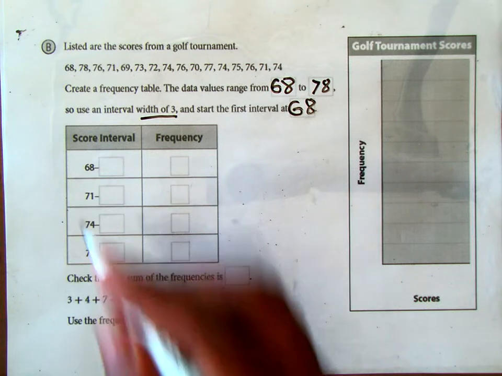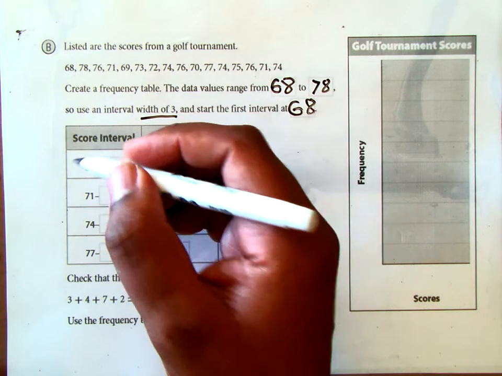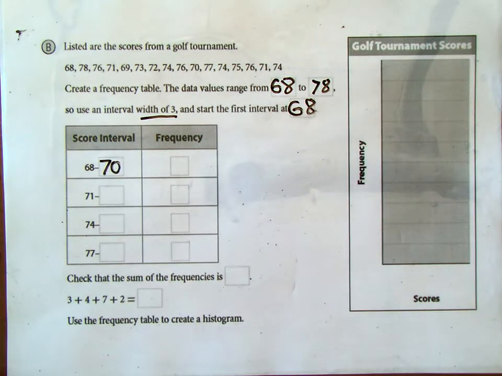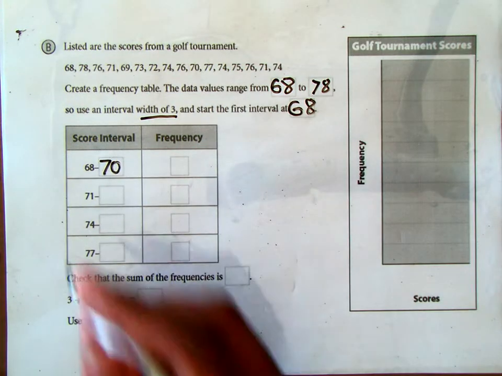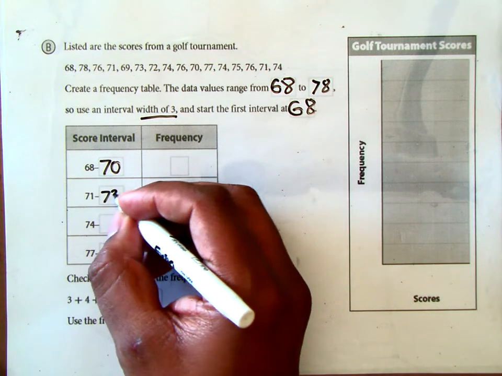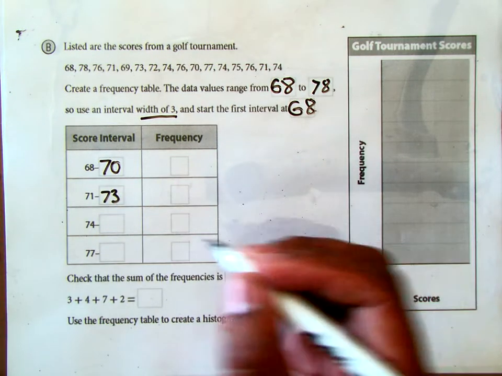So you'll simply do 68, 69, and then 70, and that'll be 3. Then 71, 72, 73. And you just keep going.